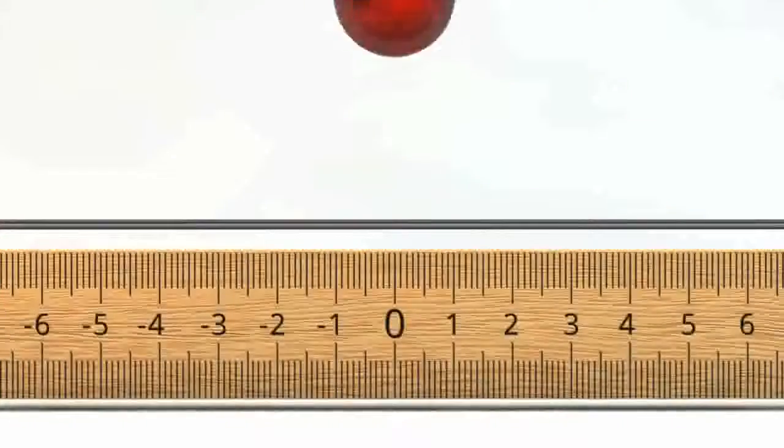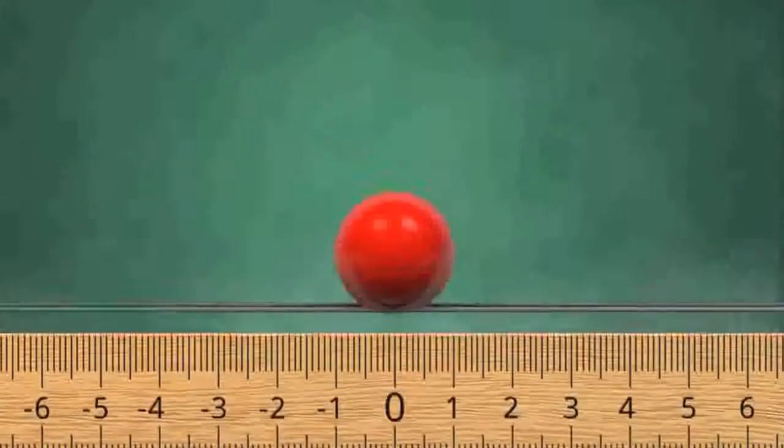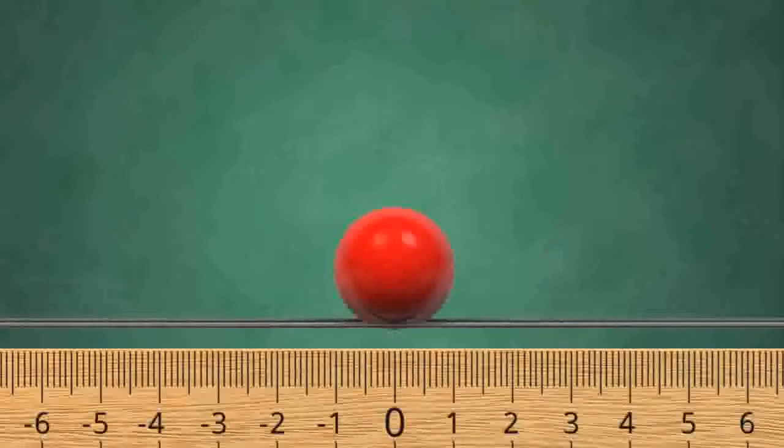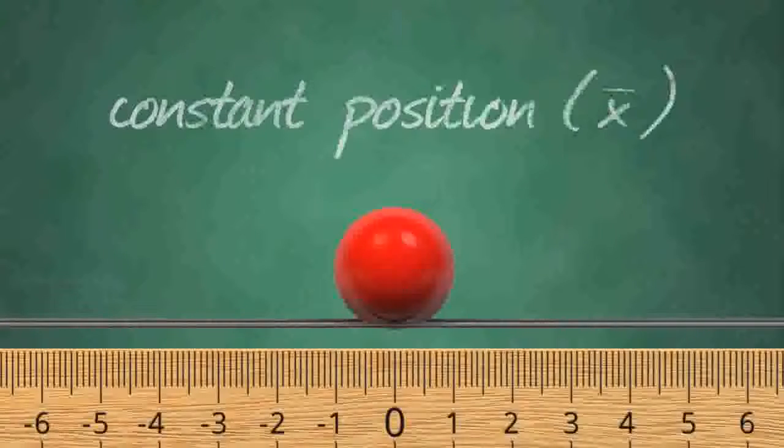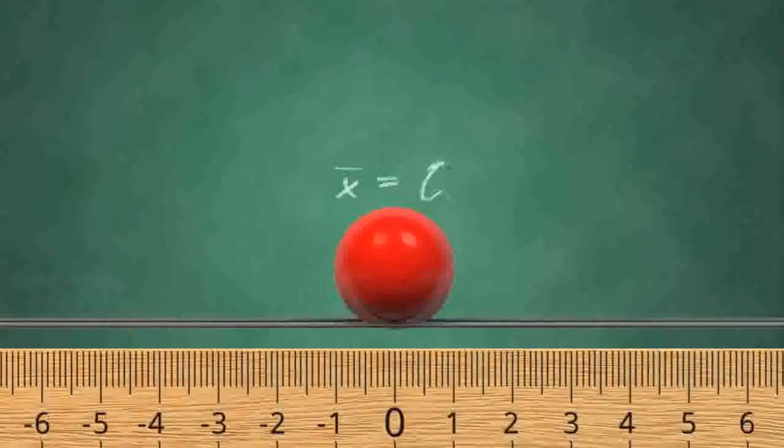Let's start by looking at a red plastic ball. Right now, the ball isn't moving, so we can say it has constant position, denoted by x. Let's call this point the starting point, or position equals 0. We can use this ruler to keep track of position.